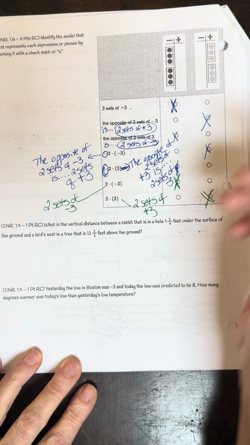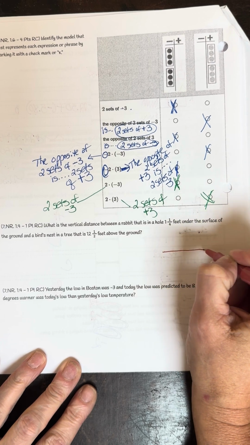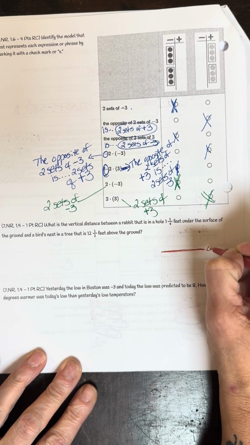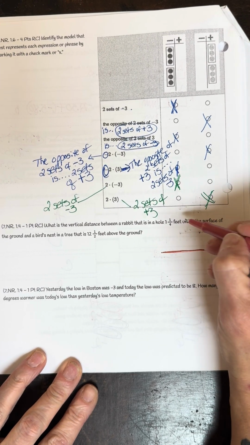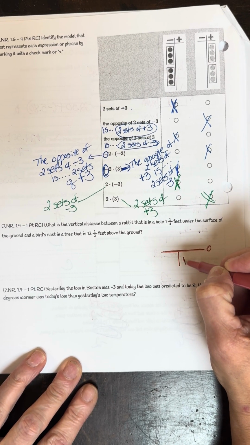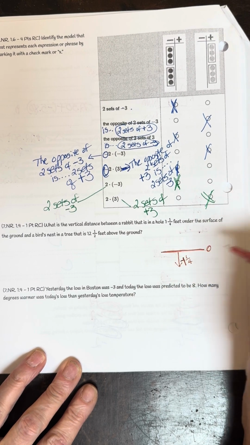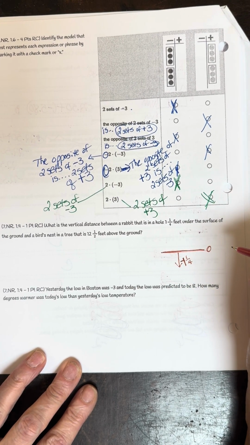It helps me so much better. So here's my ground. Ground level is at 0. So I've got a hole 1 1/4 feet under the ground. So that's going to be a negative 1 1/4 feet.